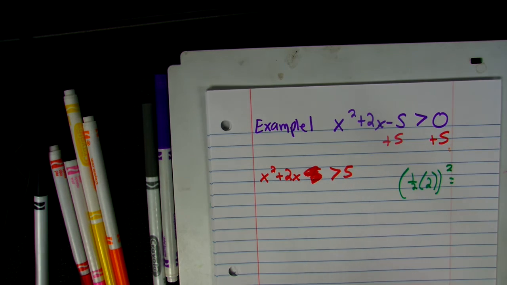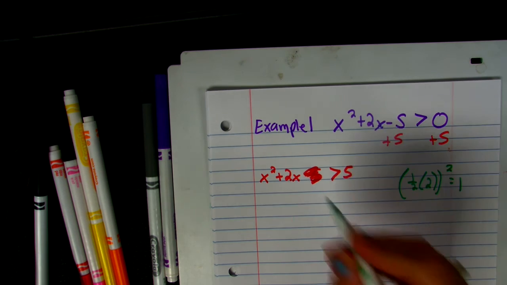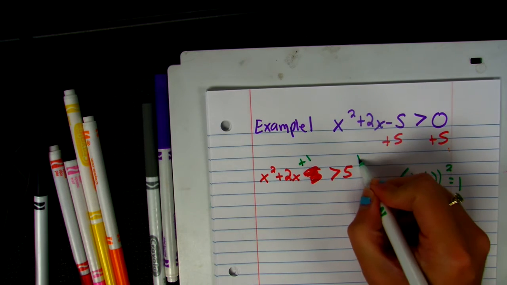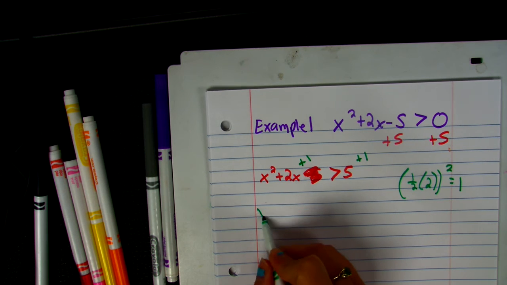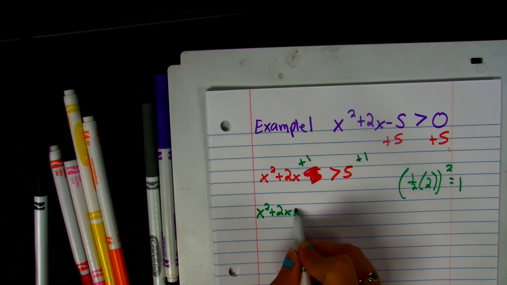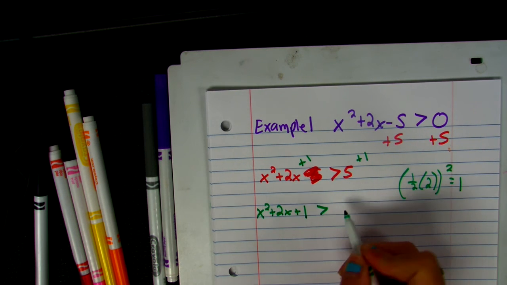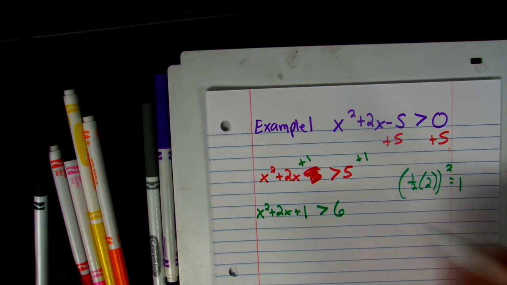So half of 2 is 1, and then 1 squared is 1. So that's what I'm going to add to both sides. I'm adding 1 to both sides. So that means I get x squared plus 2x plus 1 is greater than 5 plus 1, which is 6.